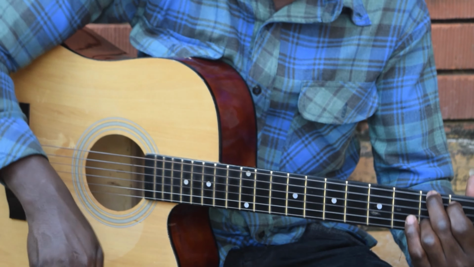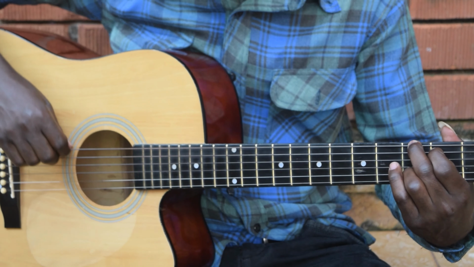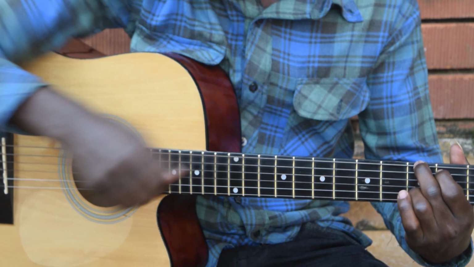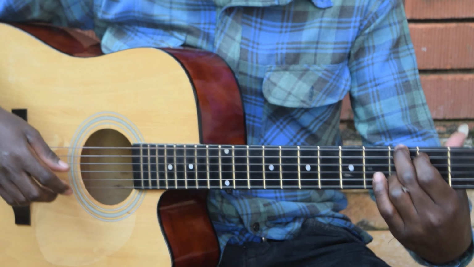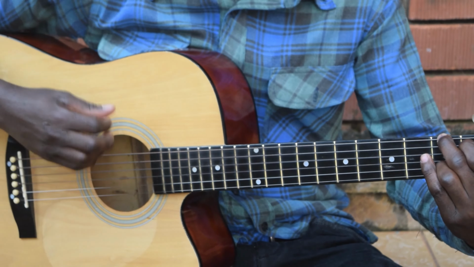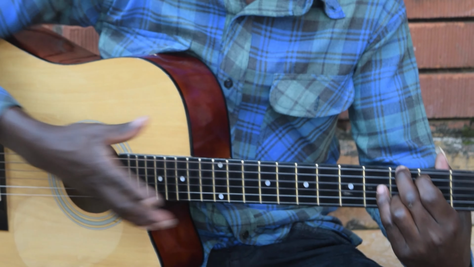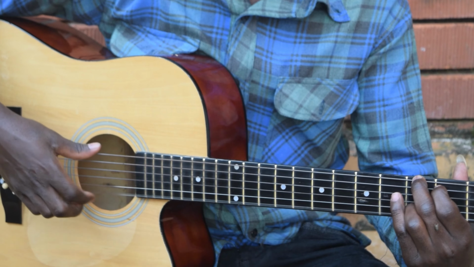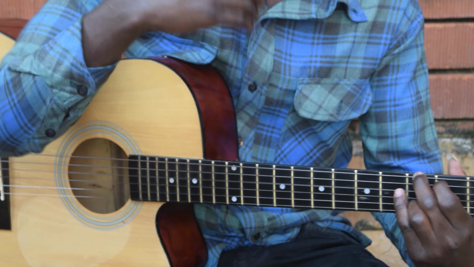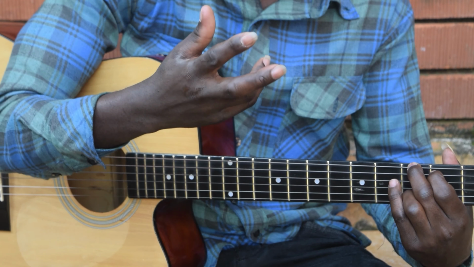Yeah, it's a G6. Why? Because you already have your 1 here, your 3 here, then your 5 here, and our 6 is an E. So instead of putting a pinky there, we just leave it like that. Then this becomes a 6 because this is an E. It's a note of its own, so we have decided to take advantage of it like that.